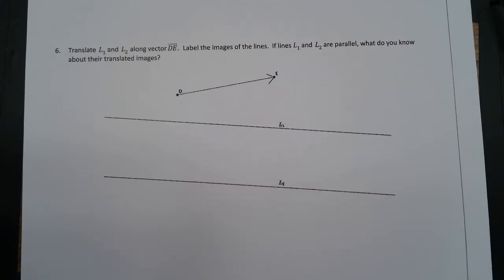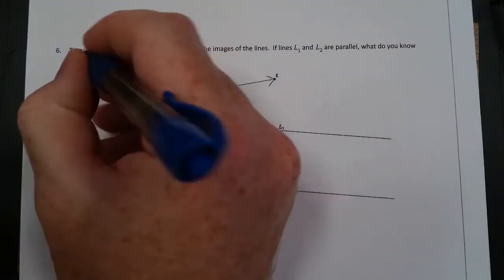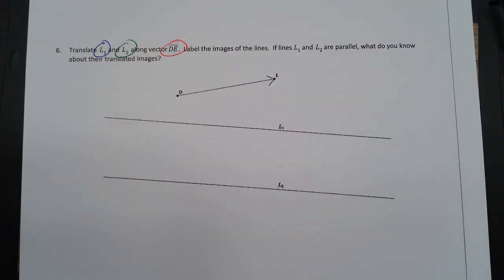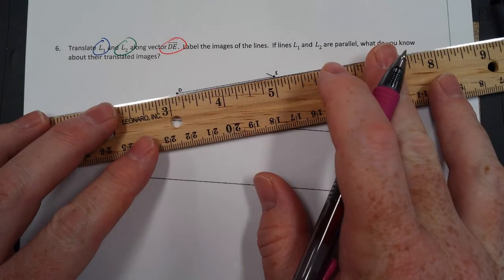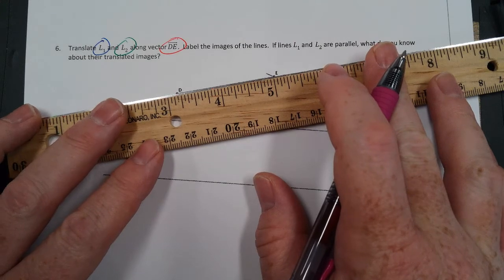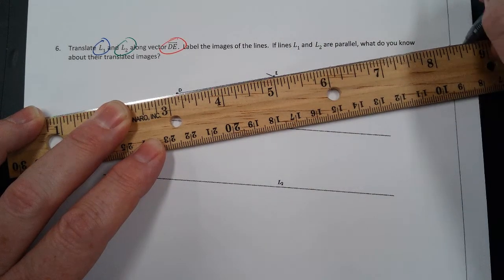Number 6, bottom of page 23. It says translate L1 and L2. I get to translate 2 lines. I'm going to translate L1 and L2 following vector DE rule. And I'm supposed to label the images. So let's do this. First thing, always remember, stretch out the vector a little bit so that we keep the right direction. We want to go in the right direction, so stretch out the vector a little bit to help you follow the right direction.